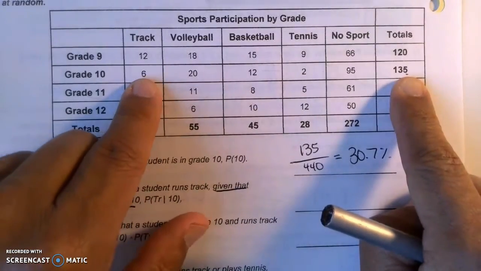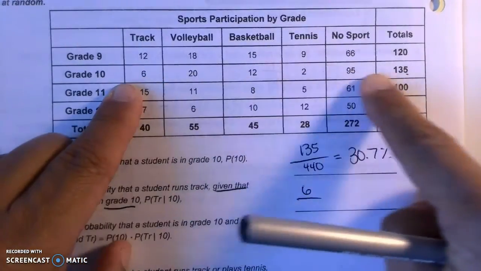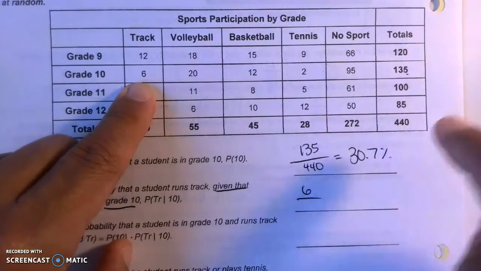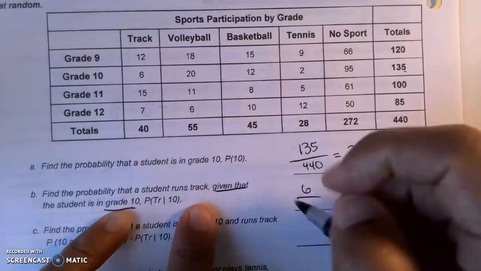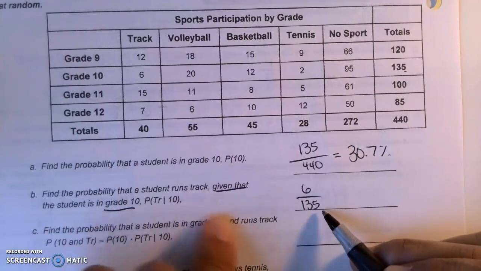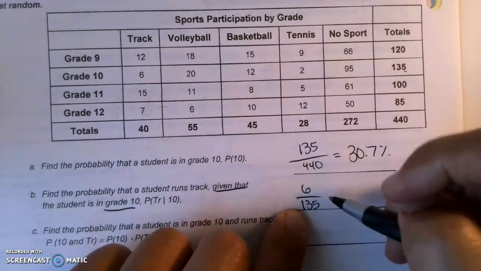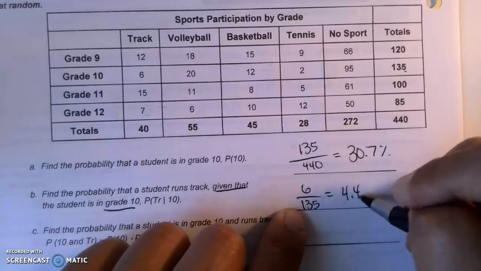Well, how many 10th graders run track? 6 out of the total outcome of 10th graders, which is 135. Not the entire school, because we are given that the student was already in 10th grade. So we knew they were in 10th grade. Only 6 10th graders out of 135 total do track, and 6 divided by 135 is approximately 4.4%.